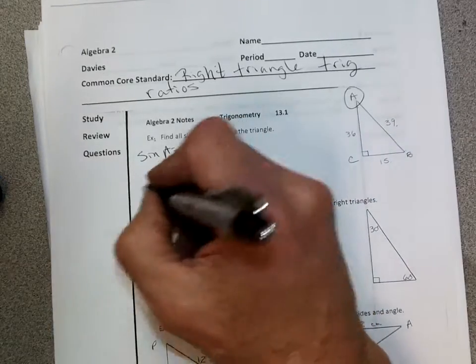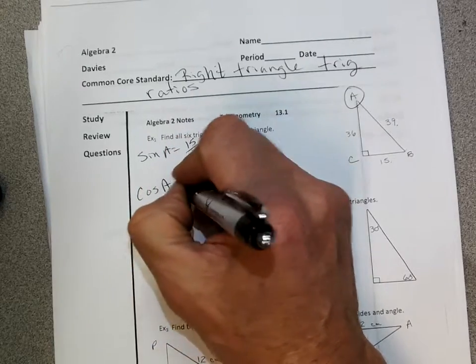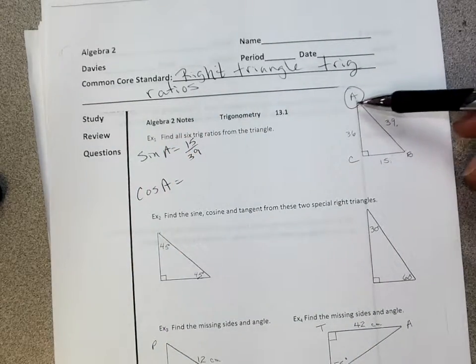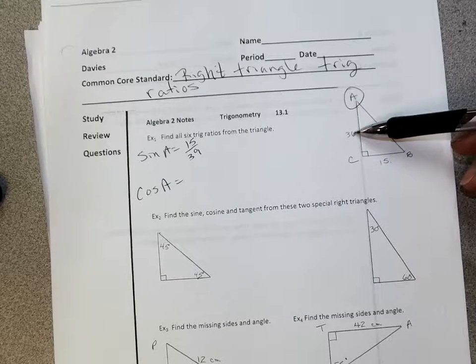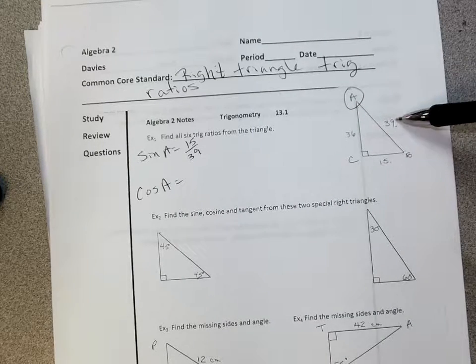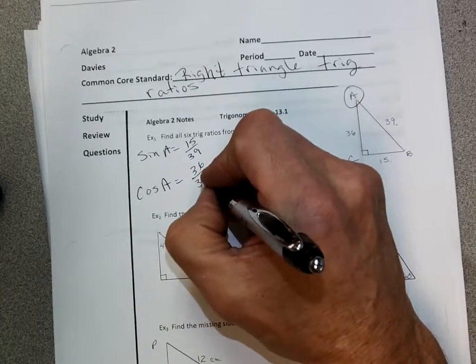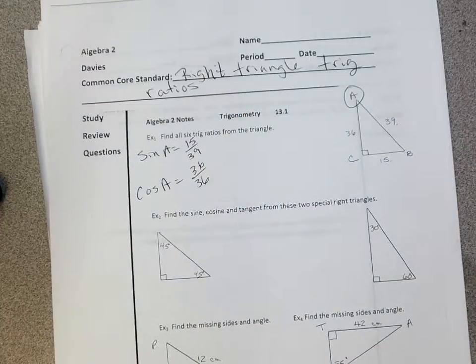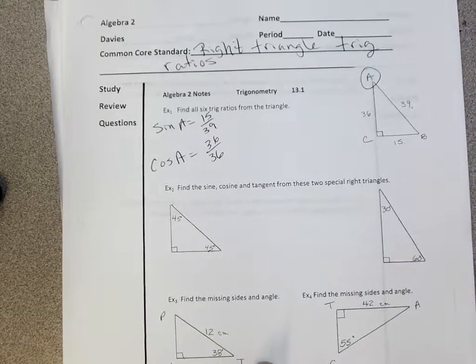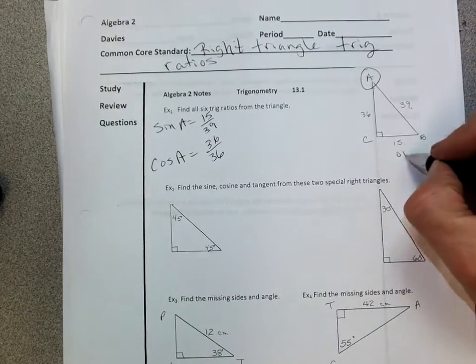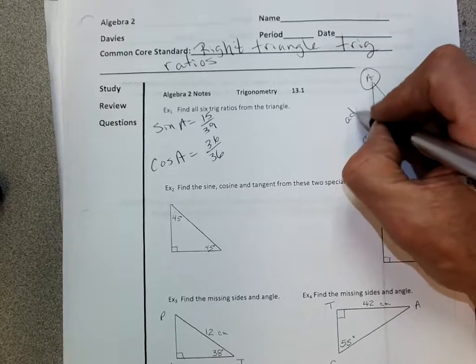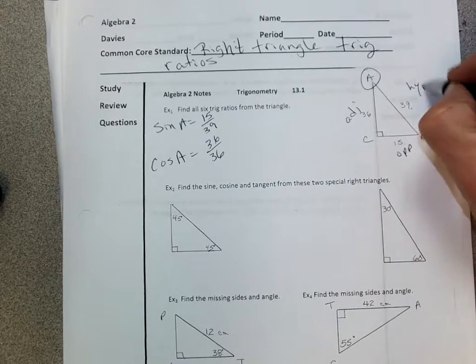Okay, let's do cosine. Cosine of A. Cosine would be what? The adjacent, which is my 36, over my hypotenuse, which is 39. Okay? So if I label these, that helps. That's my opposite, that's my adjacent, and that's my hypotenuse.